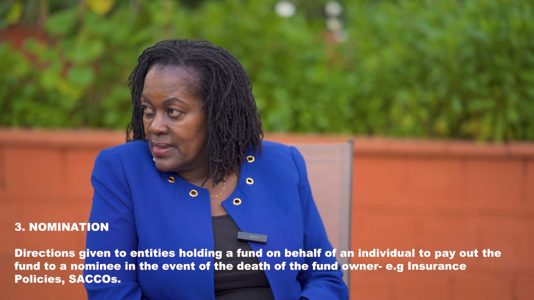It happens in circles. They're holding the fund on your behalf, but you have told them, especially at the beginning, many of us are asked to sign forms, that in the event of my demise, I'm directing you to pay the fund to another person. That is a nomination. Many circles also ask for that. It is a way of estate planning, and it's very powerful. And by the way, many of us at some point in our lives have signed that form.